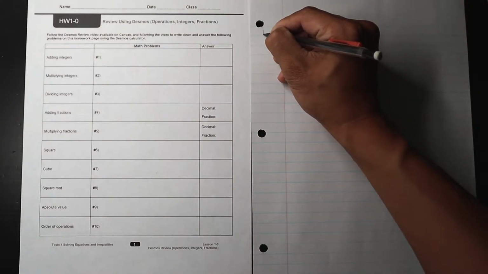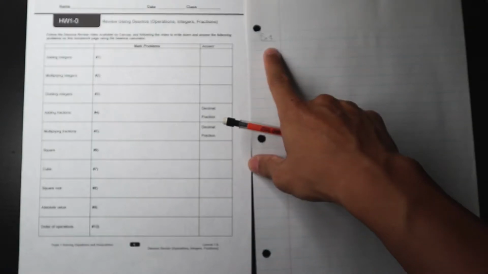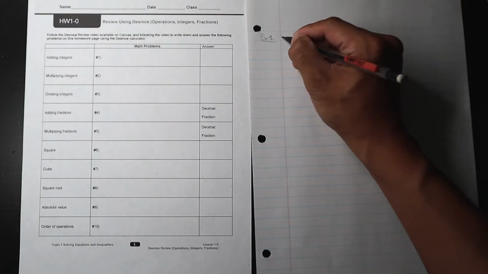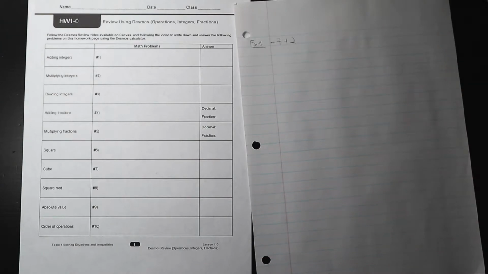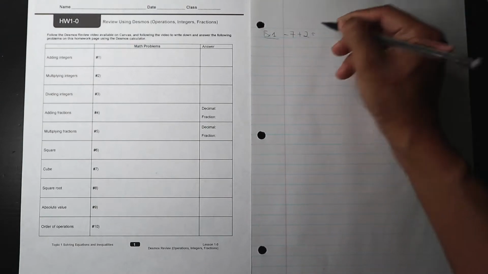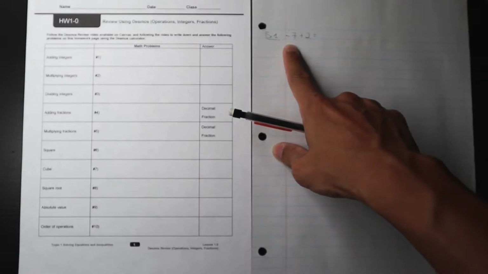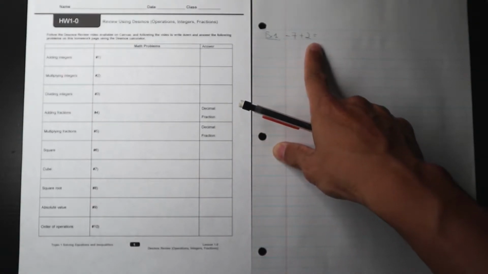The first problem says adding integers. Just as a review before we go into this course, we're going to give you some examples. Example 1, which you do not have to write down on your homework. I'm just going to show you how to type negative numbers into the Desmos calculator. Let's say you have a problem that says -7 plus 2. In case you forgot what -7 plus 2 is, well, -7 means that you owe $7. 2 means you have $2.